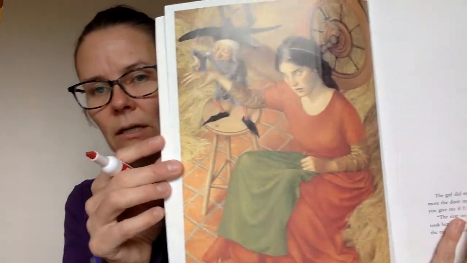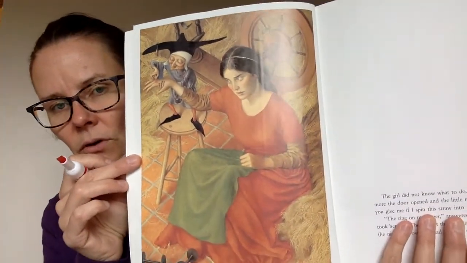Oh my goodness. So this is the second time. This is still the same problem. The girl did not know what to do. She began to weep. Once more the door opened and the little man stepped in. "What will you give me if I spin this straw into gold for you?" he asked. "The ring on my finger," answered the girl, and the little man took her ring. Then he set the spinning wheel whirling, and before night was over he had spun that straw into gleaming gold as well. Poor girl.